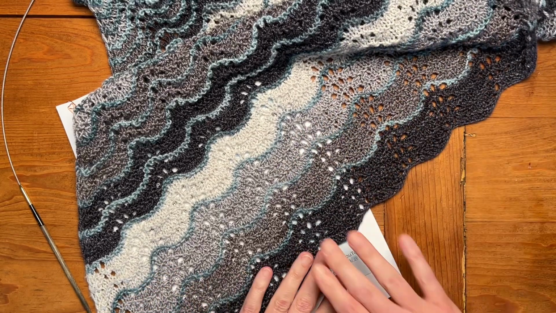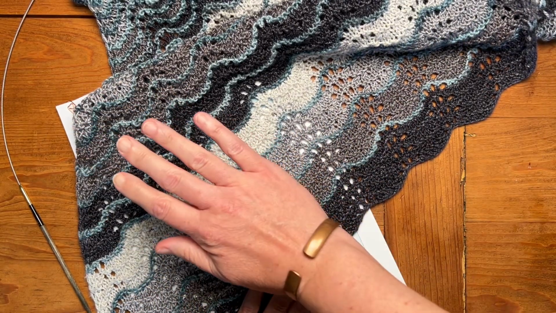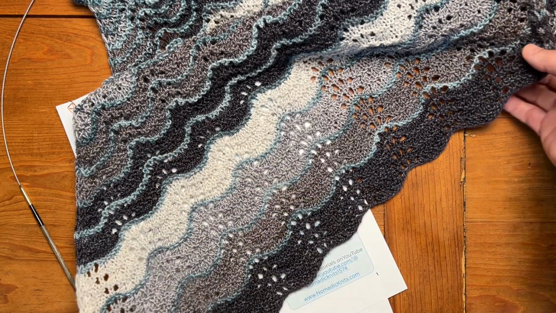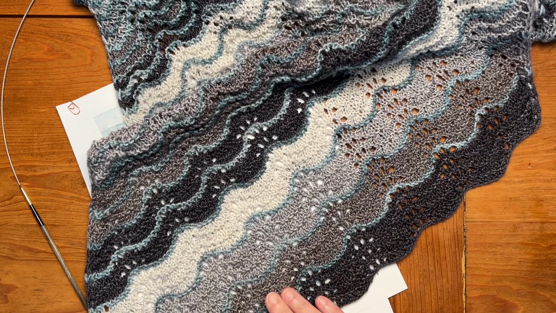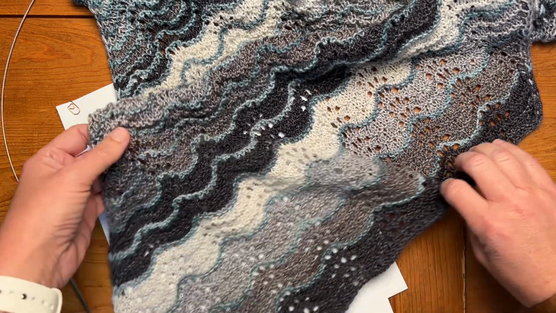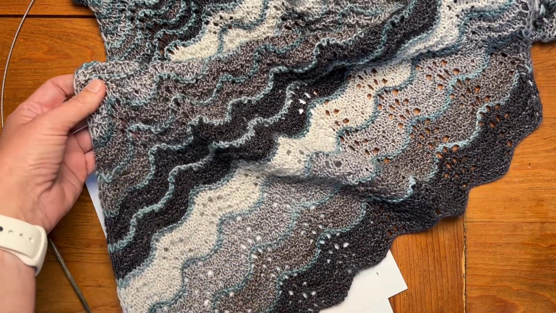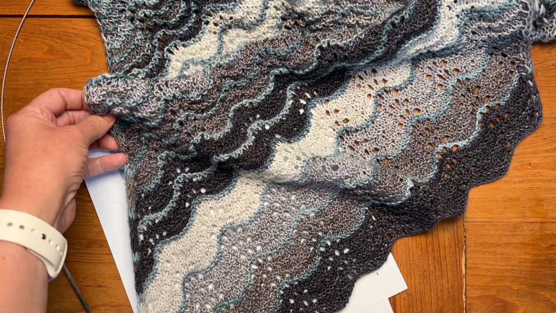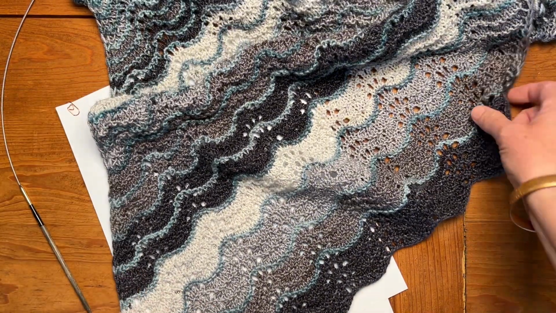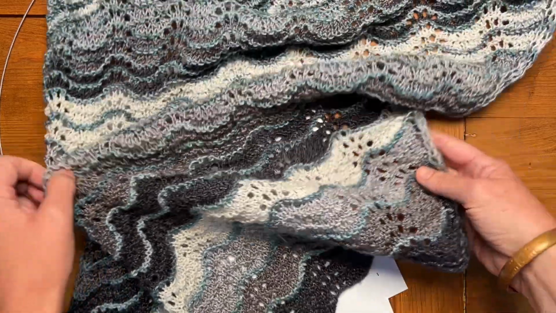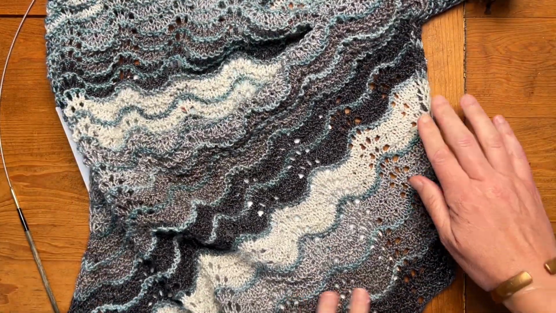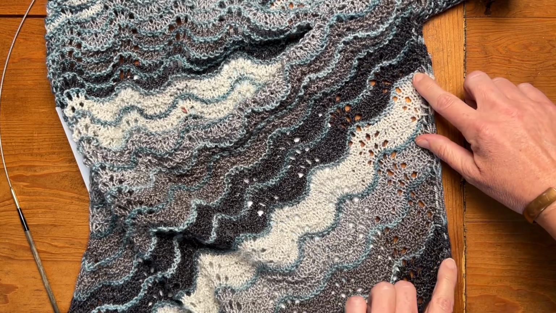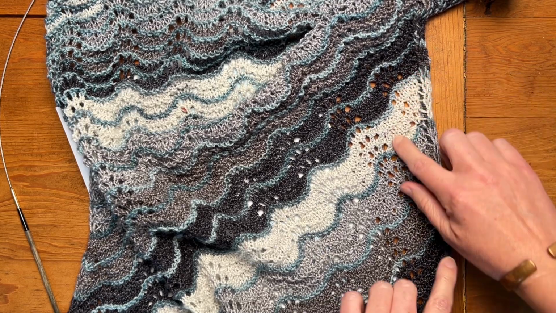So your motif ends up moving in this direction throughout the project. And as such, that motif runs out of room as the decreases take place along this side. And we are adding more of that motif because we have increases along this side.